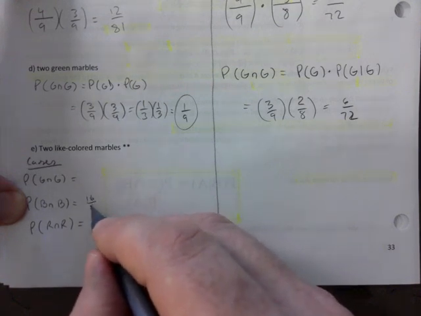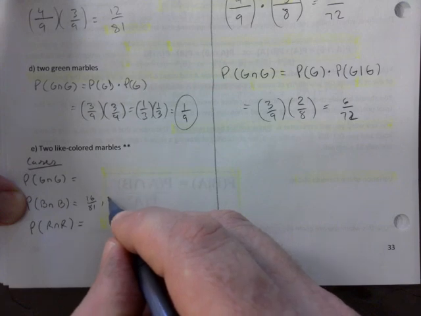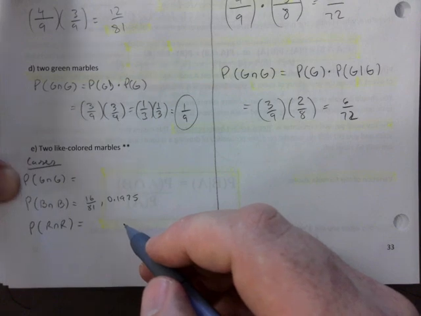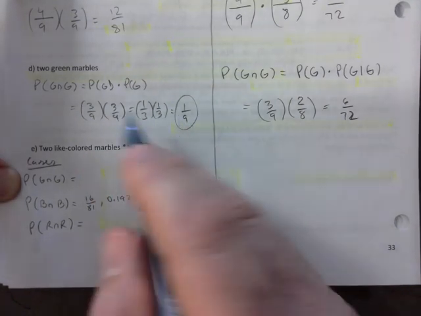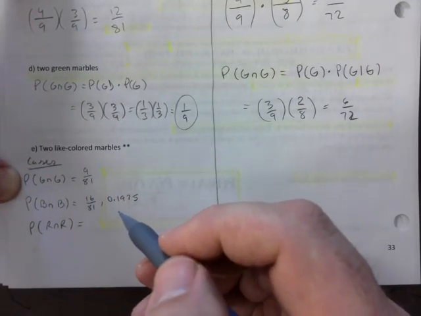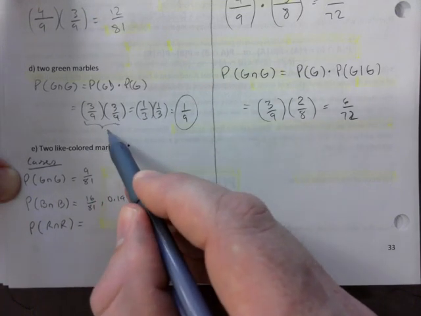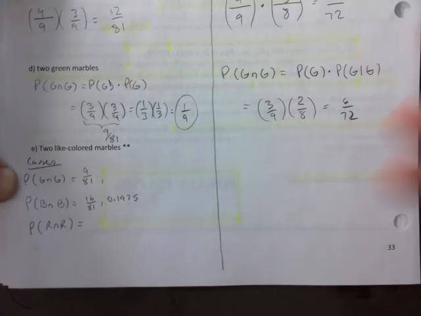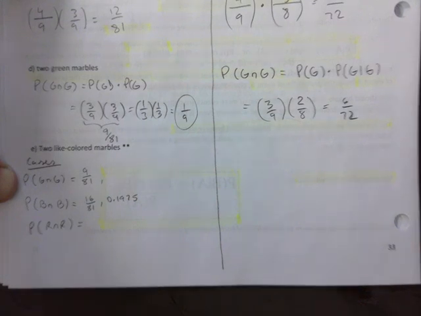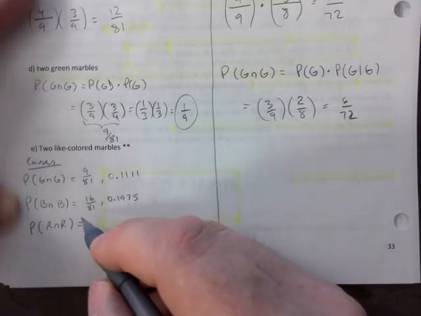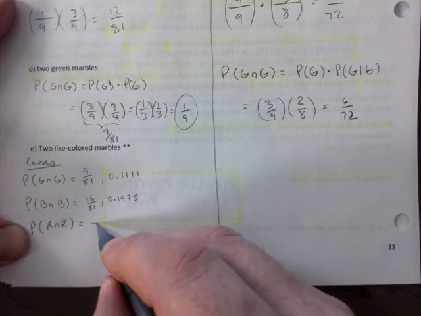That would be 16 over 81, or 0.1975. Red and red, no, but green and green is done. It's 1 over 9, or 9 over 81. I'm going to keep the 9 over 81 part, because this gave me 9 over 81 here. So I'm just going to keep them all the same. I'm going to write it as a decimal as well. This is 0.1111.